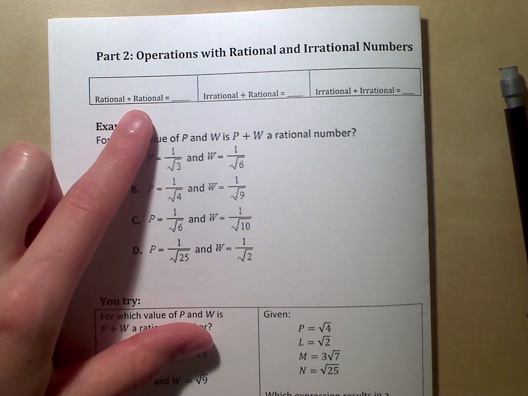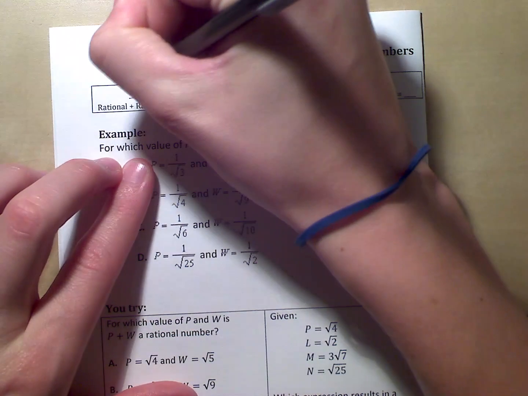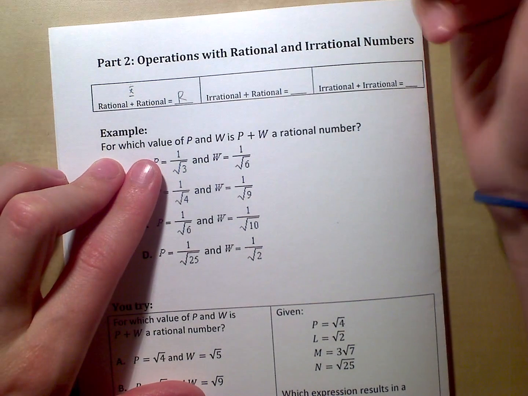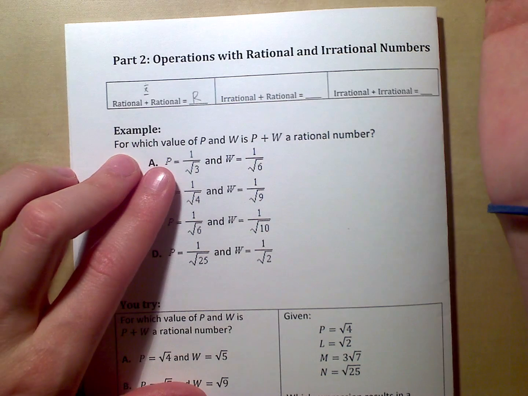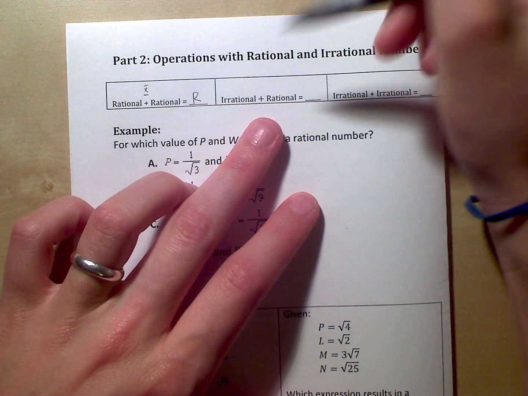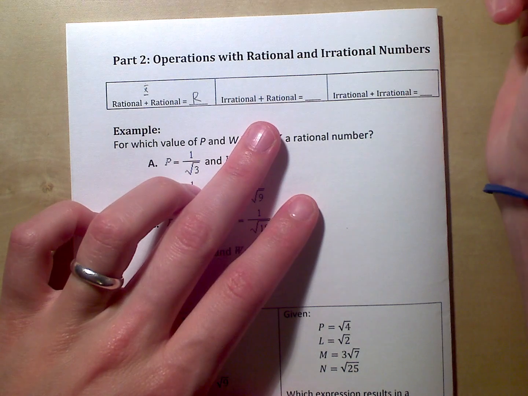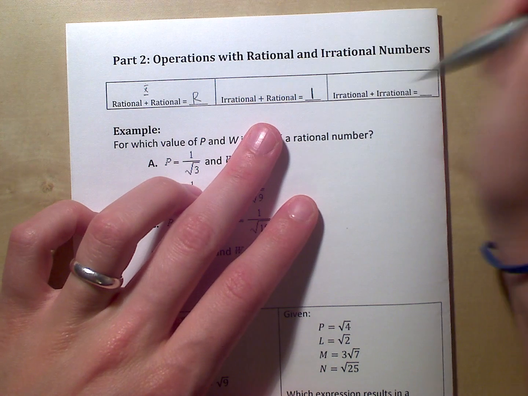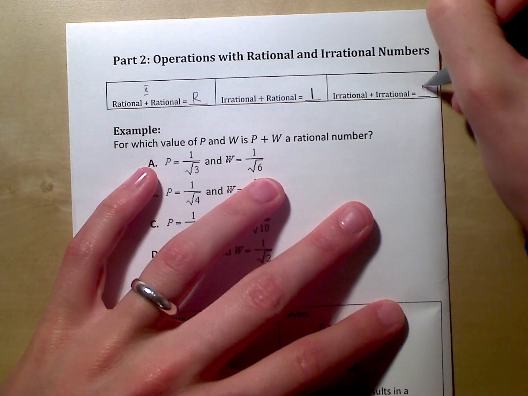If I take two rational numbers and I add them, subtract them, multiply them, or divide them, I end up with a rational number. So if I have two rational numbers and I do something with them, then my number will still be rational. But what if I take an irrational and a rational number, and then I add, subtract, multiply, or divide them? Then my answer is going to be irrational. And if I take two irrational numbers and I add, subtract, multiply, or divide them, my answer will be irrational.